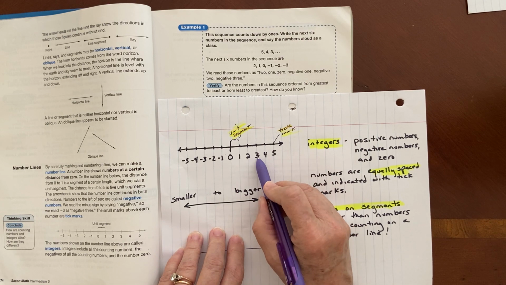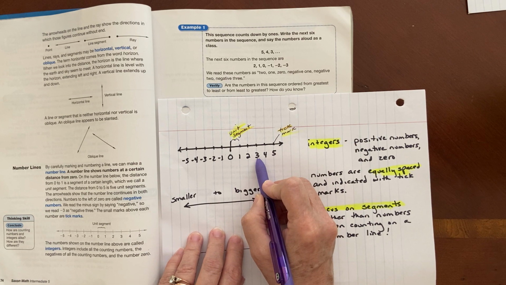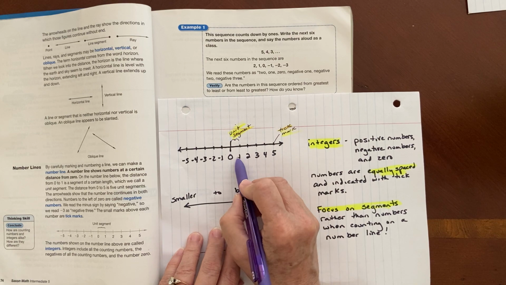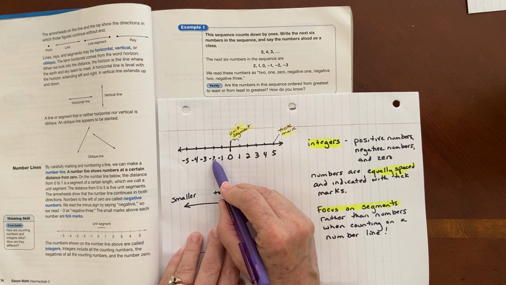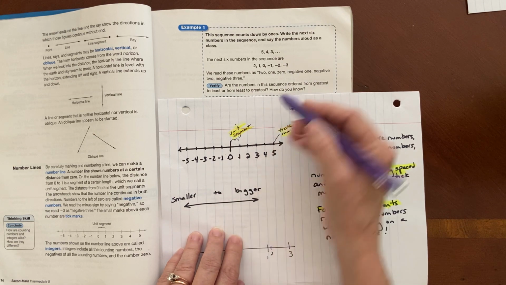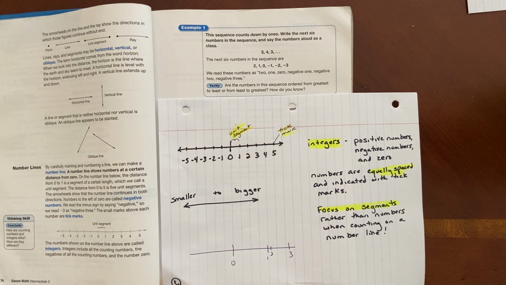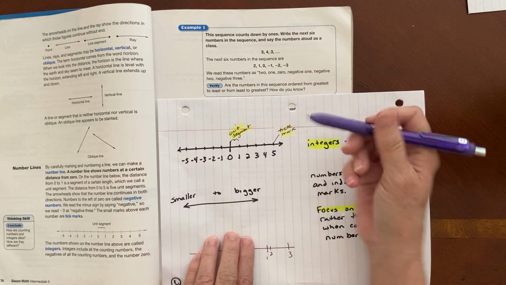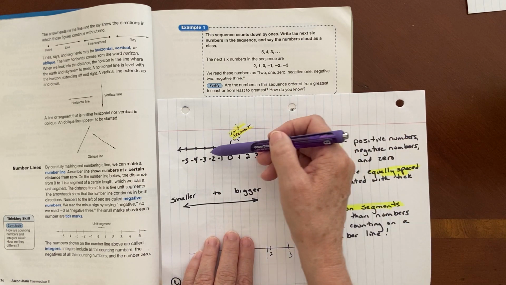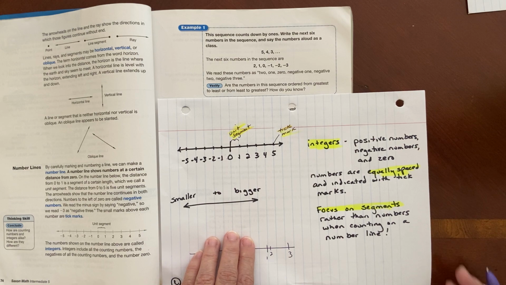So I've got 5, 4, 3. I'm going to count down 2, 1, 0. That's another 3. -1, -2, -3. So I've got my next 6 numbers in the sequence. Are they ordered from greatest to least or least to greatest? And we said these are the bigger and these are the smaller, so it's ordered from greatest to least, right?